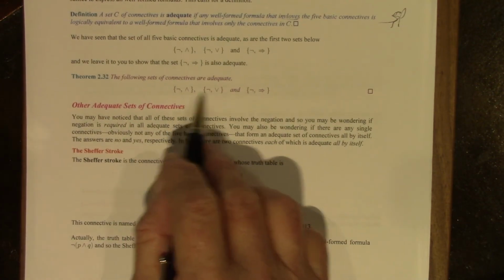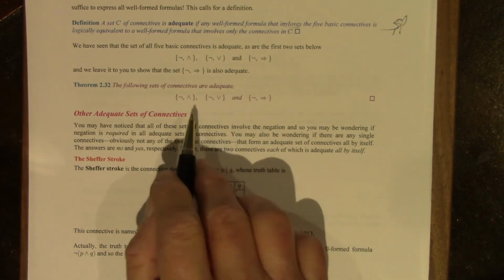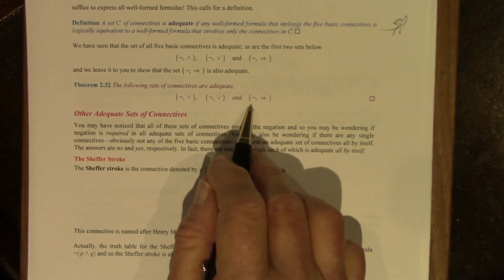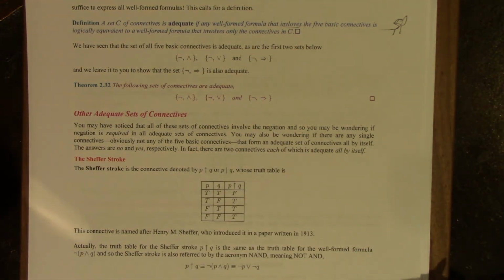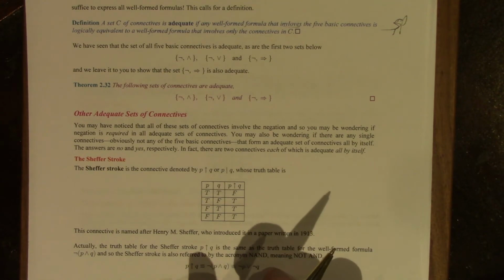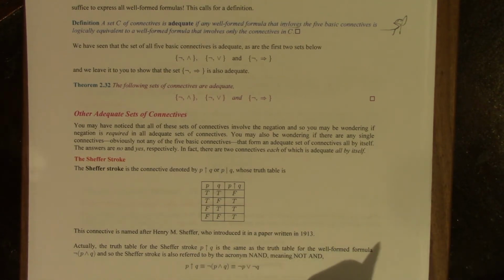So these three sets are adequate, and they only involve two connectives. So in a sense, they're much more efficient than using all five, but in the other sense, they make well-formed formulas almost impossible to read. So a computer wouldn't care, but we would care. Well, this brings up another question.